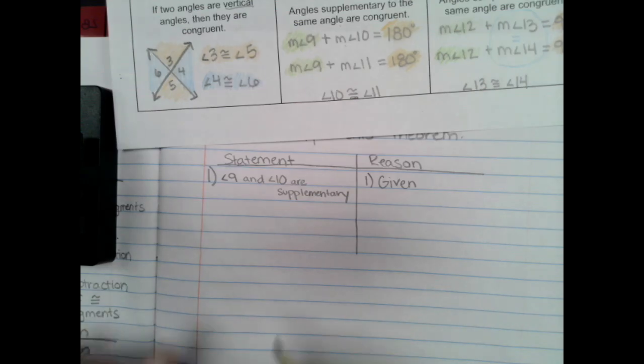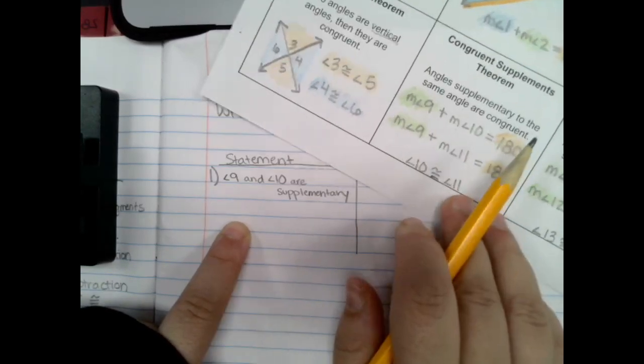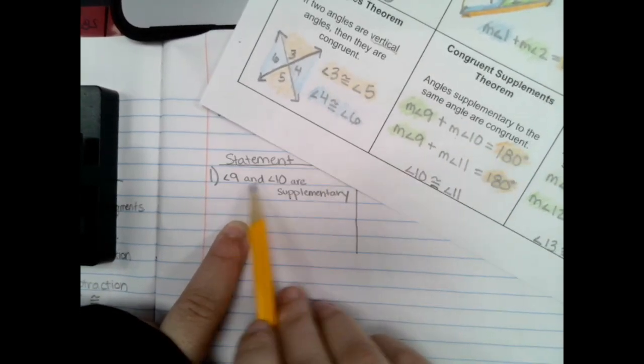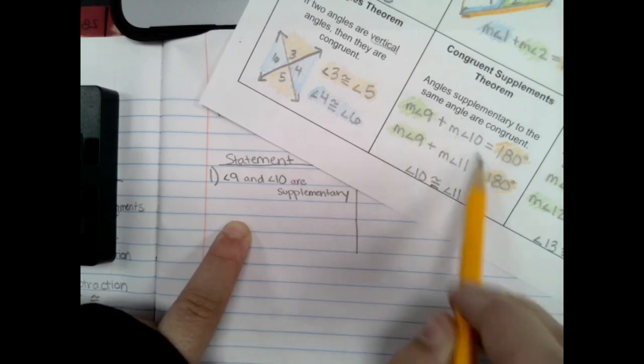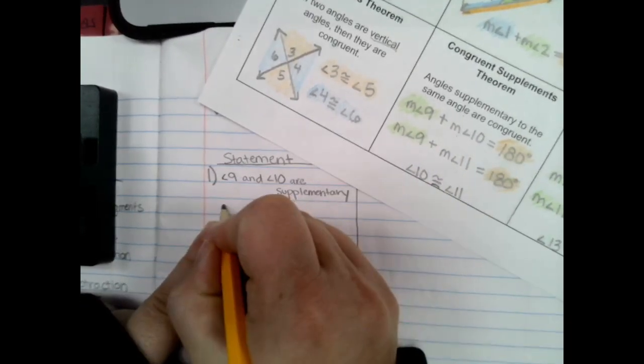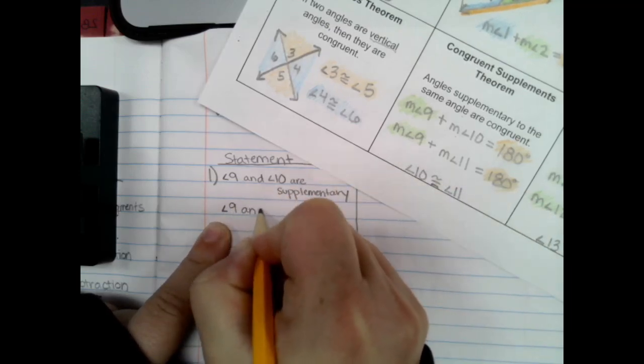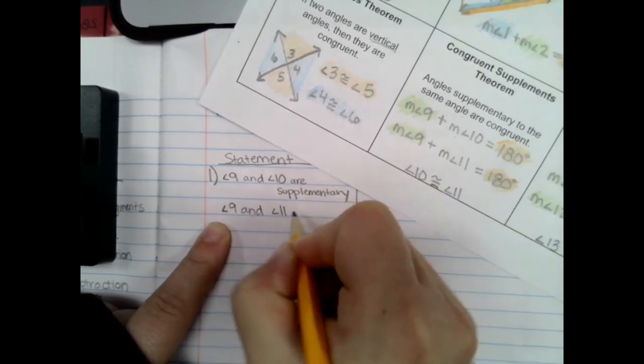Okay, what other angles did I have to say were supplementary? We need 2 sets of supplementary angles, but we want one of them to stay the same. So when we did this one, I picked angle 9, because I just wanted to keep the first one. So we're going to say angle 9 and angle 11 are supplementary. And that's still part of our given.